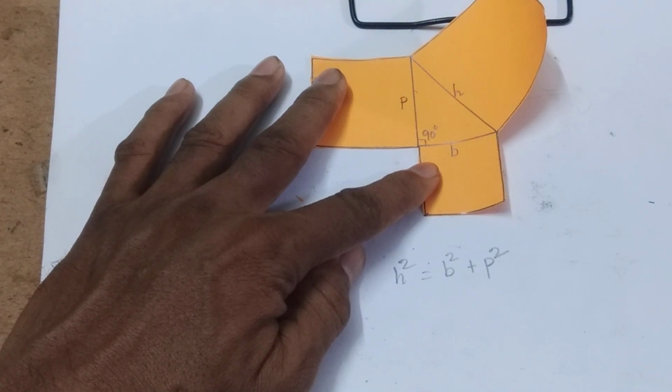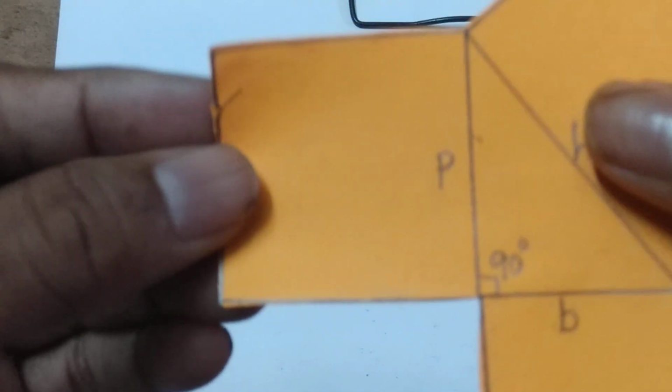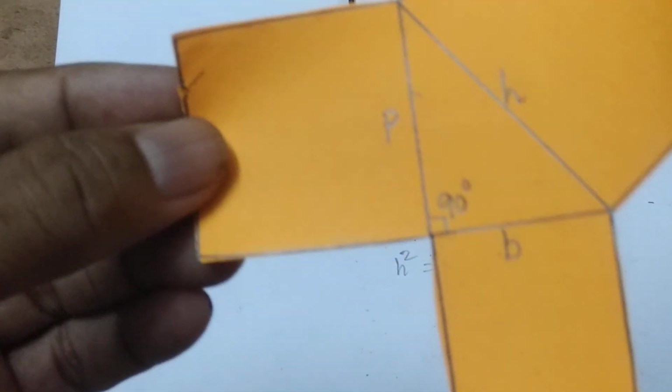Now, suppose this is the base. If we take this as base, we make a square with side b, and this is b, this is b, this is b, and also this is b. Here also you see, this is p. We have taken this p side, we make another square like this.